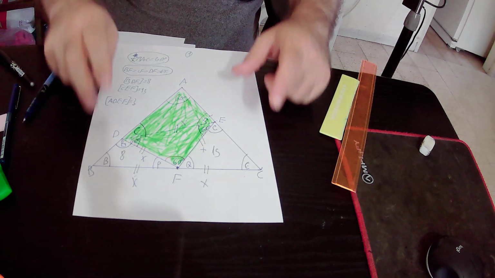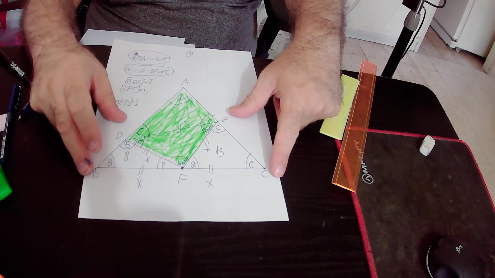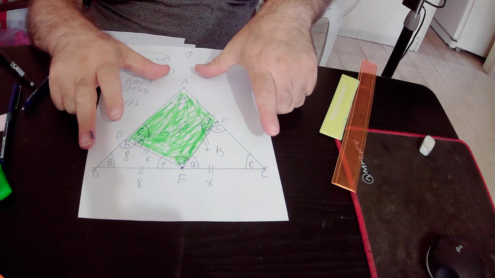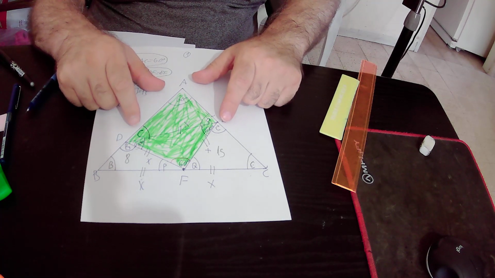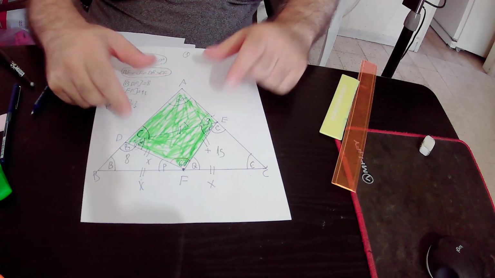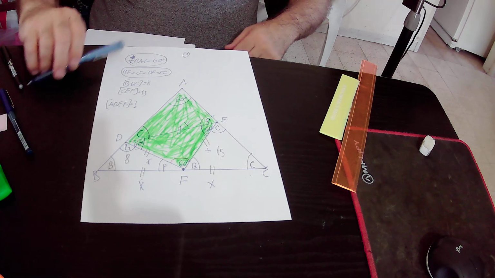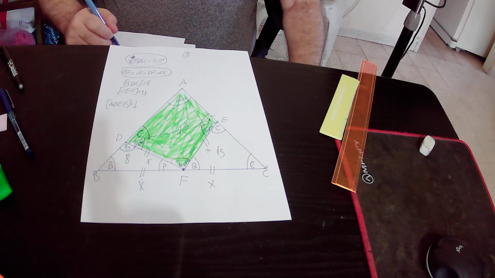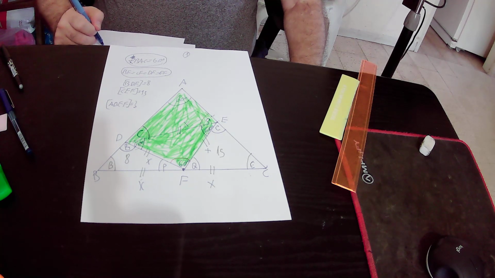The area of quadrilateral DBCE equals the area of the big triangle, triangle ABC, minus the area of triangle ADE.